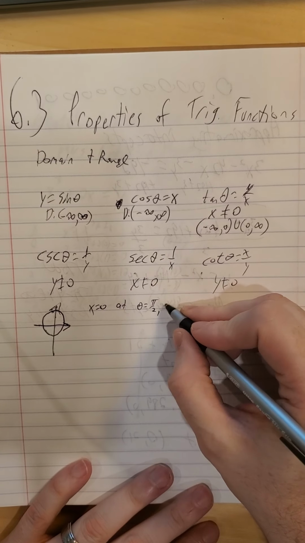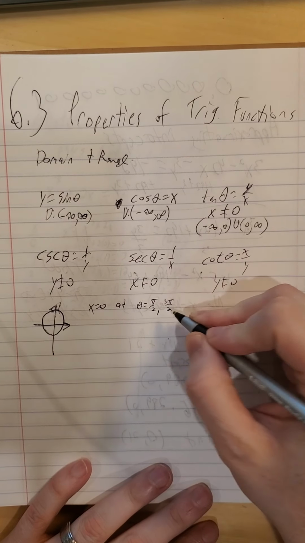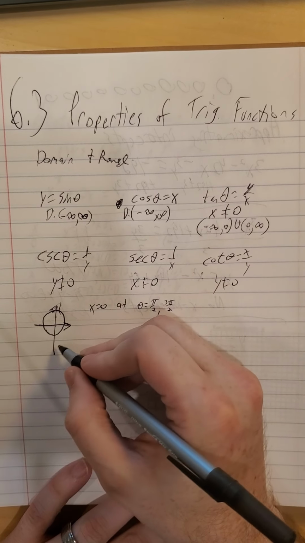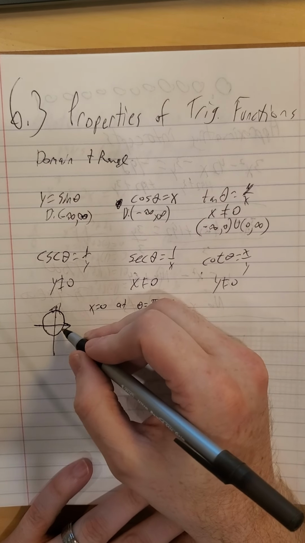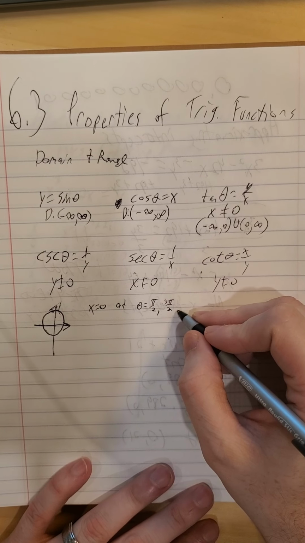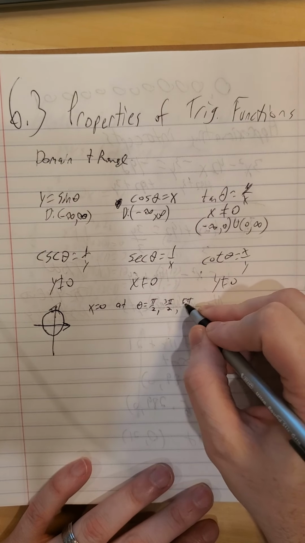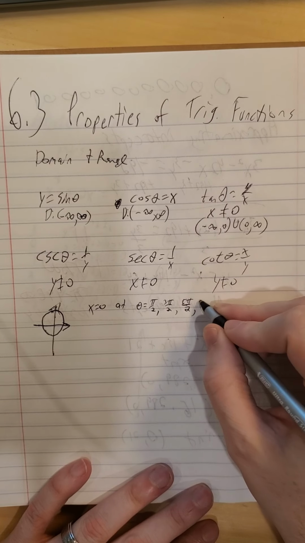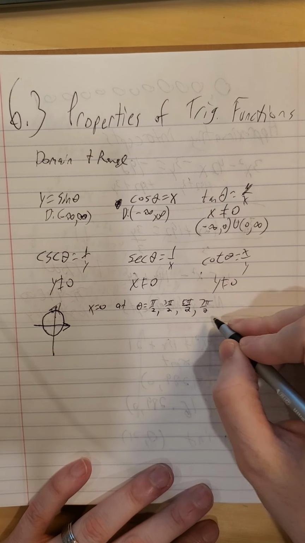Down here at 3 pi over 2. And we could keep spinning. Remember, we're allowed to make more than one revolution around the circle. So also at 5 pi over 2, 7 pi over 2, and so on.